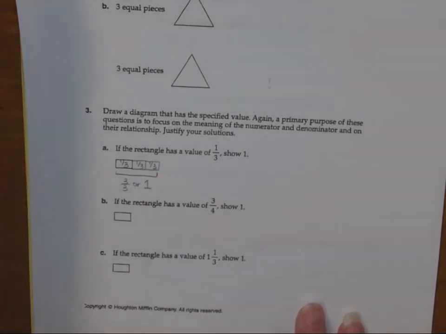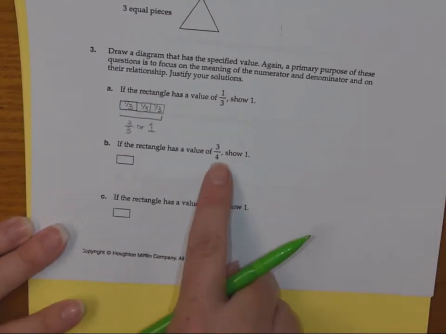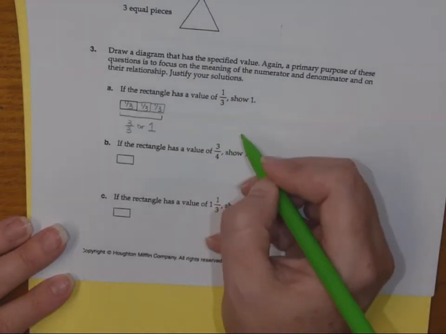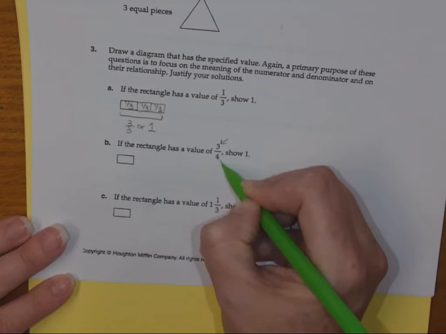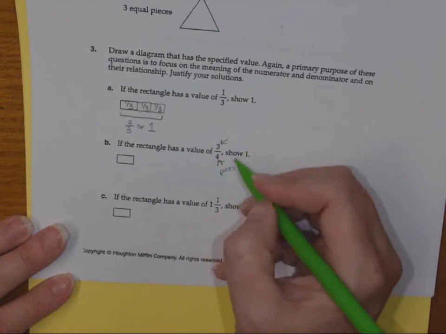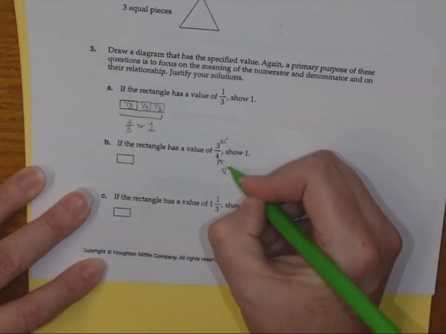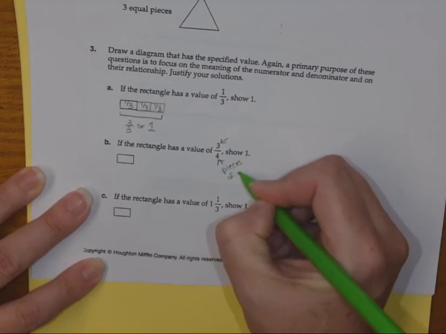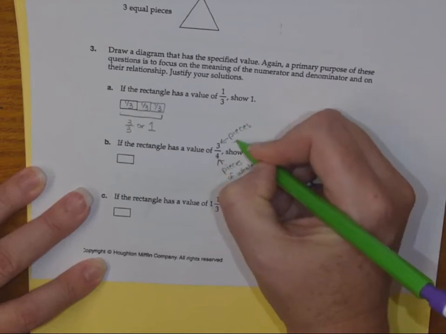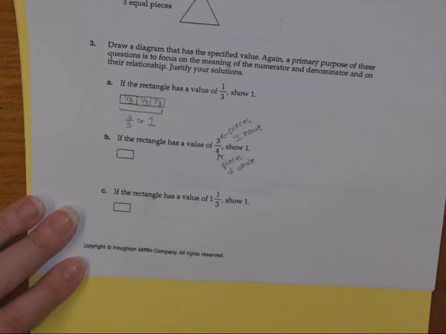But what about when we get to B or maybe C? Those are a little tougher questions. Okay, so the same size rectangle, now I'm saying that it represents 3/4. Using our little explanation of fractions, remember this number down here represents the pieces of a whole. I can't spell pieces apparently. And this represents the pieces I have, or the parts I have. So I have 3 parts.